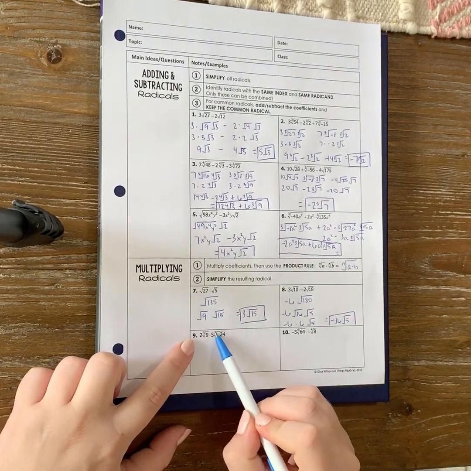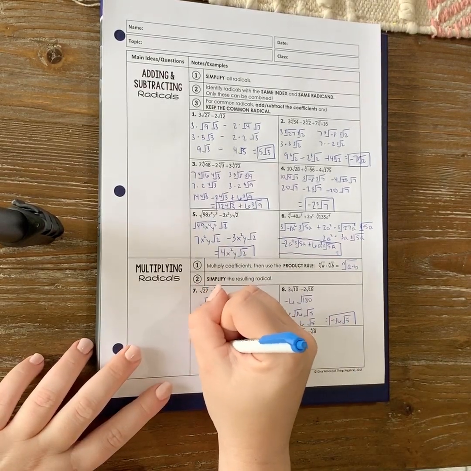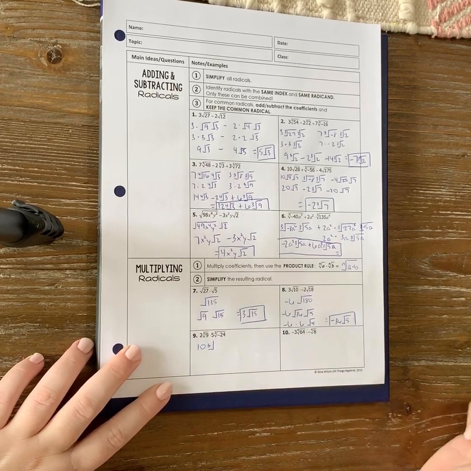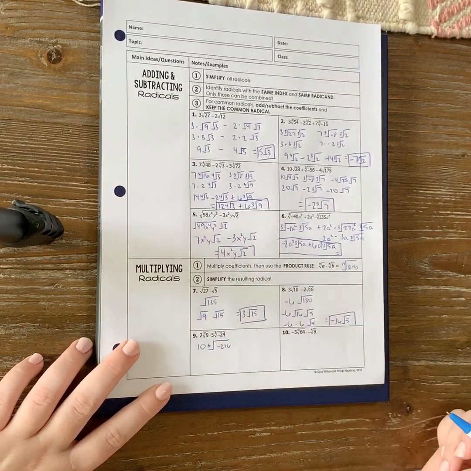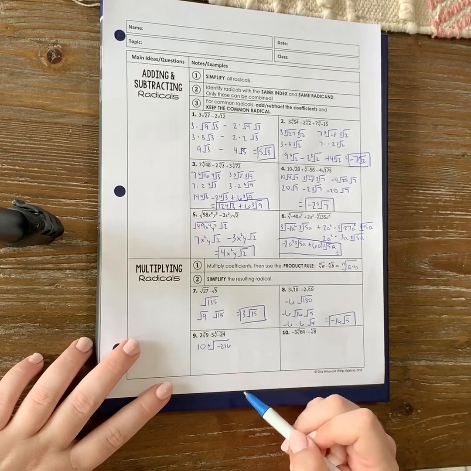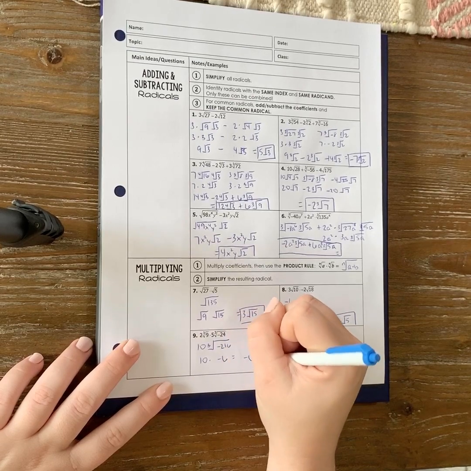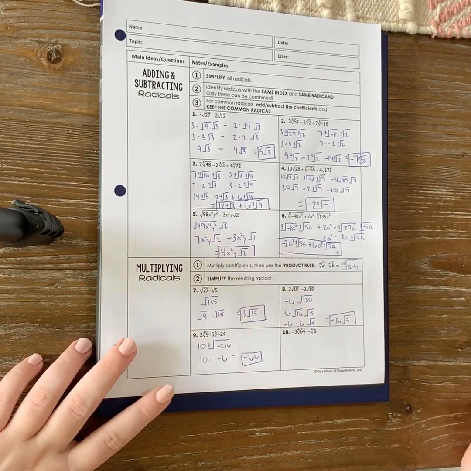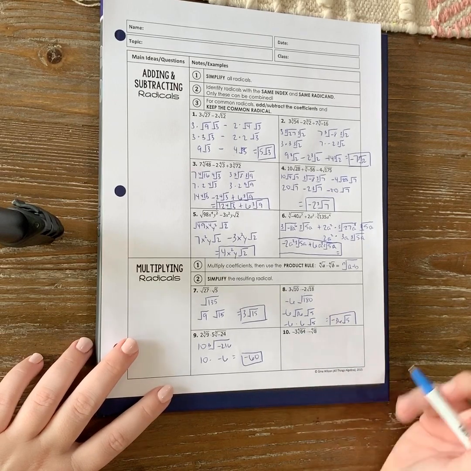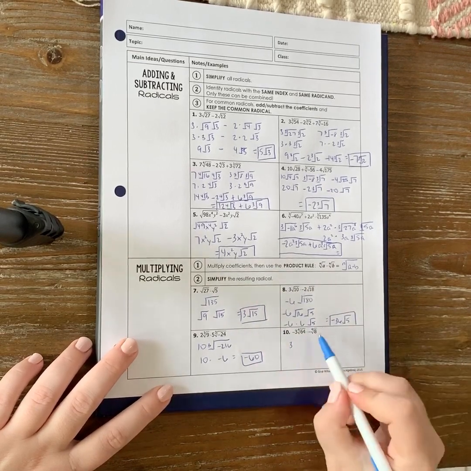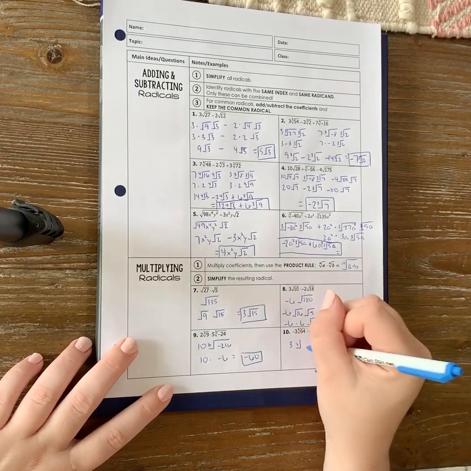Number 9, they have the same index. We can multiply, so 2 times 5 is 10. 9 times negative 24 is negative 216. The cubic root of negative 216 is negative 6, so it's 10 times negative 6, which is negative 60. Number 10, same index. Negative 3 times negative 1 is a positive 3. 64 times 8 is 512.